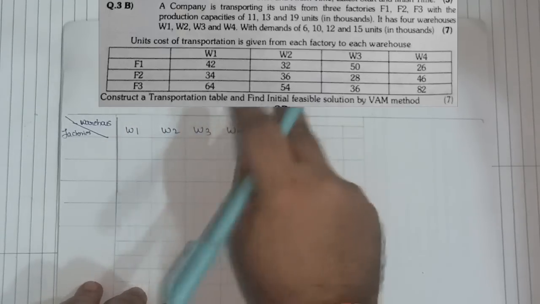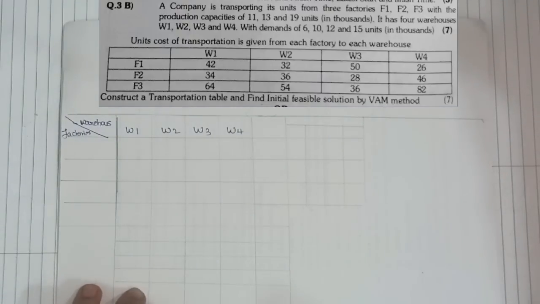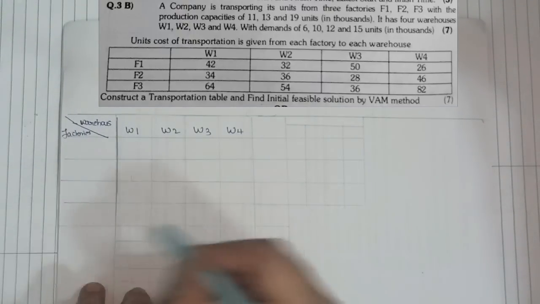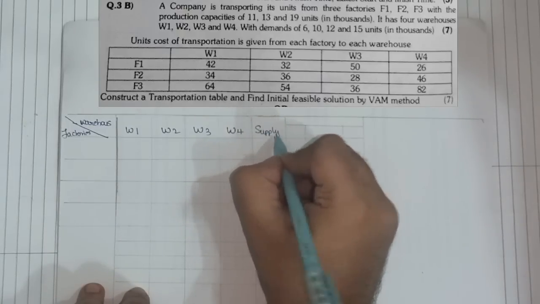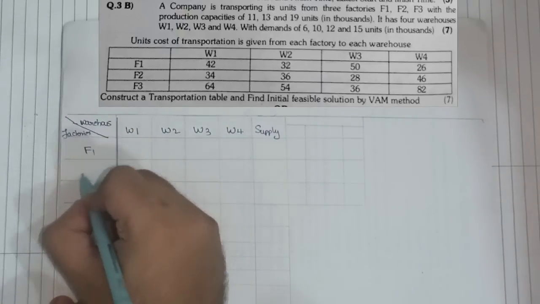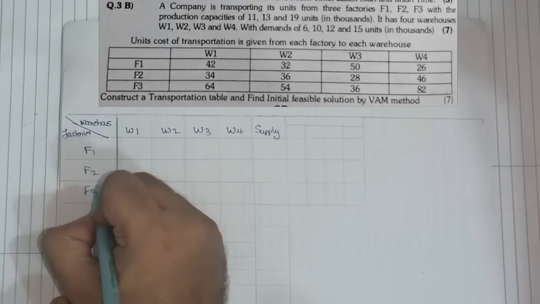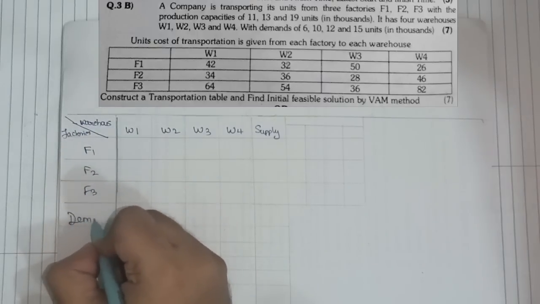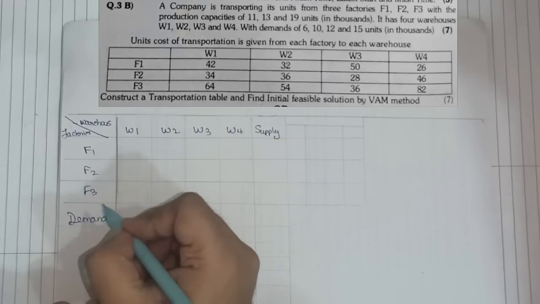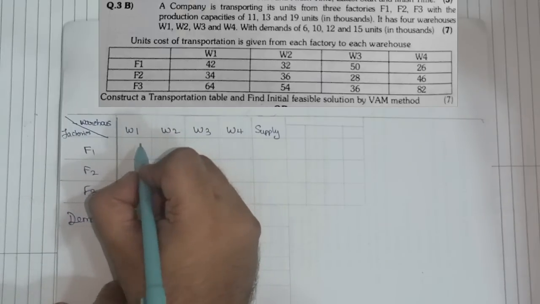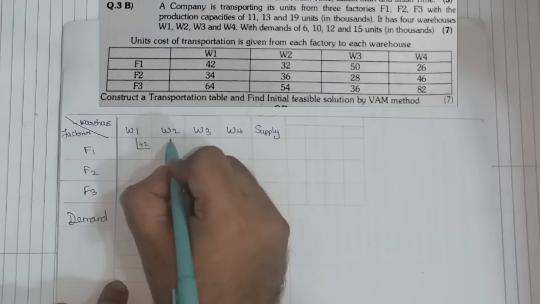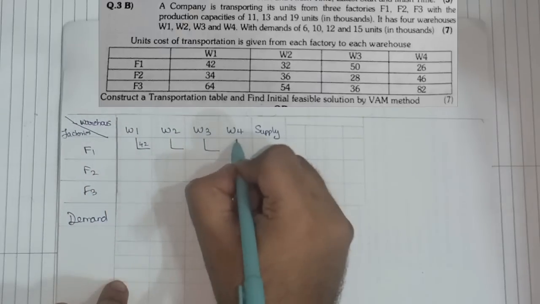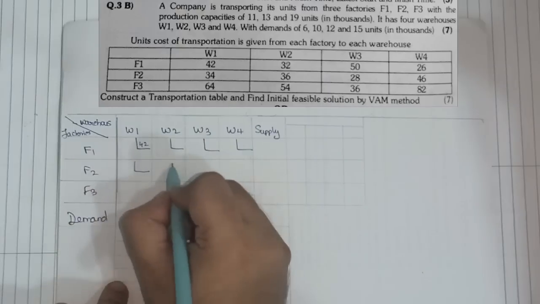Now that is given already in the question. So we are just plotting it in the proper order. We have supply. We have F1, F2, F3. We have demand. Now whatever cost they have provided us, we'll put them in the boxes. First I'll just make all the boxes and then we will plot those values in it.